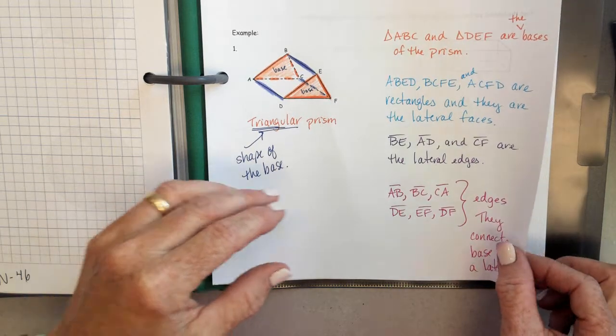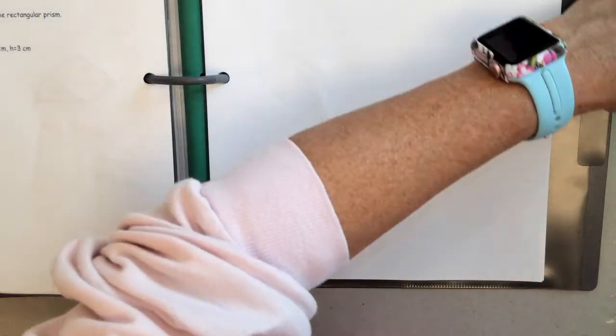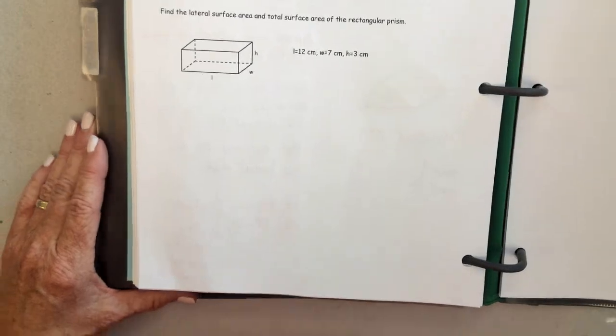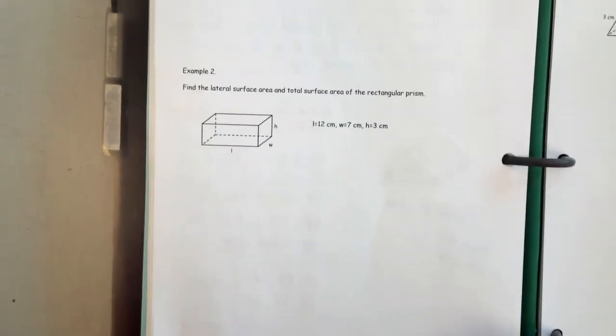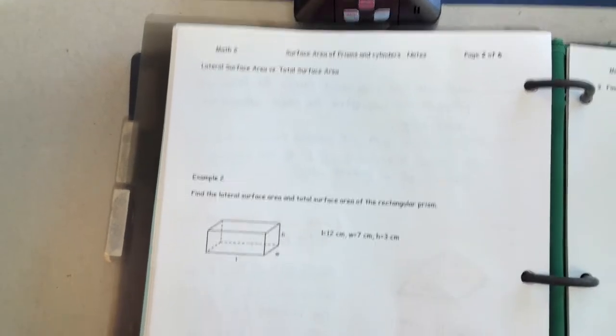Okay, let's turn the page here. And we are going to talk about lateral surface area versus total surface area.